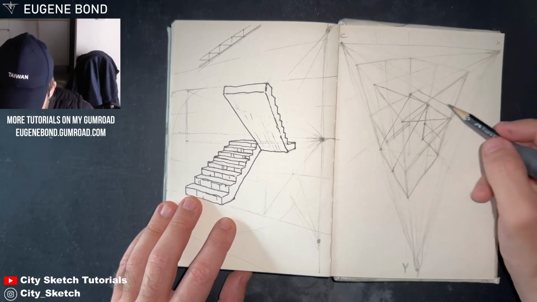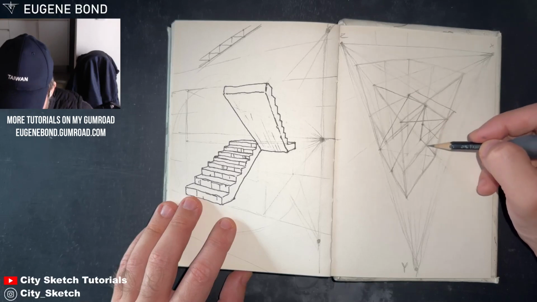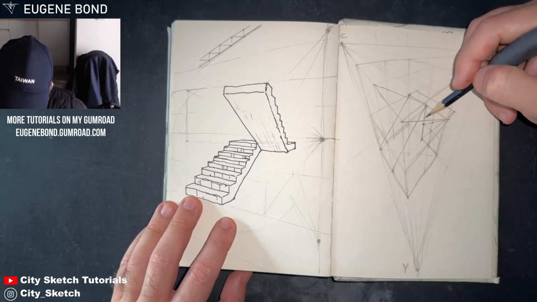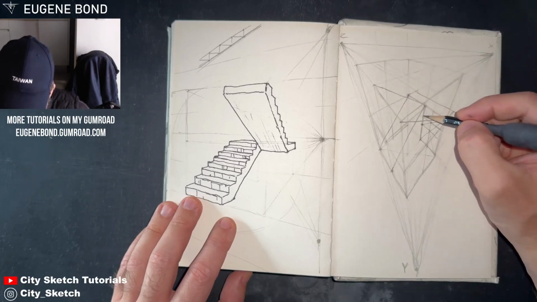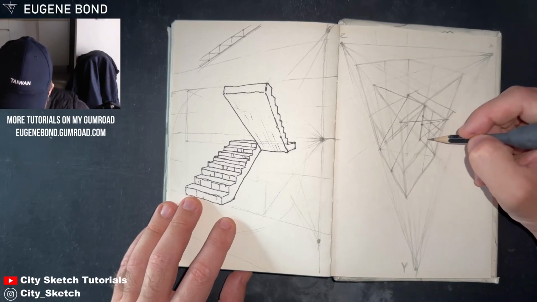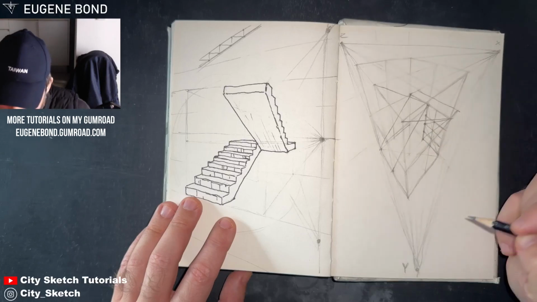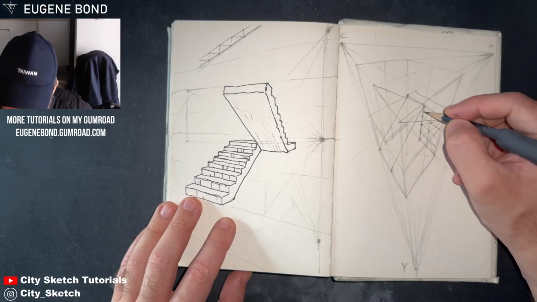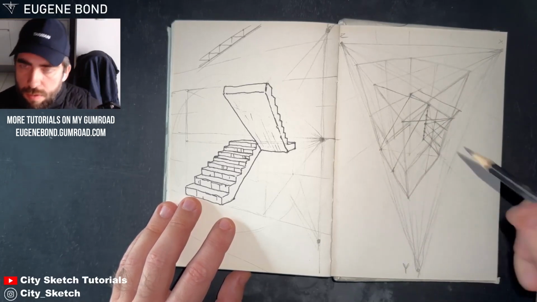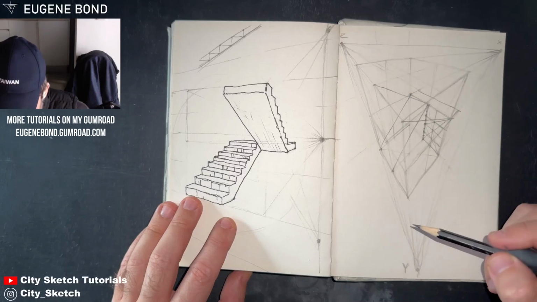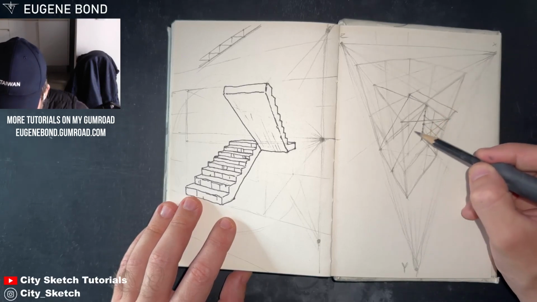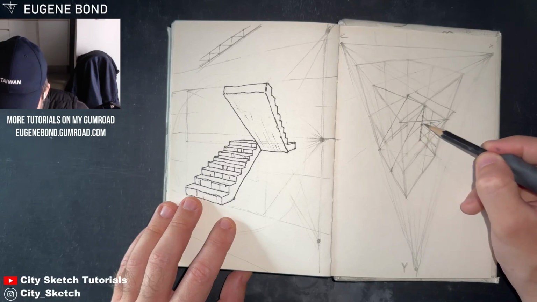Now this is the middle here, and if I make this subdivision here, this is a quarter, and same with the bottom here. So now here, okay, I can eyeball the rest of the points because the space here is too small, and it's no big deal. So now I project these points to the diagonal line of stairs.